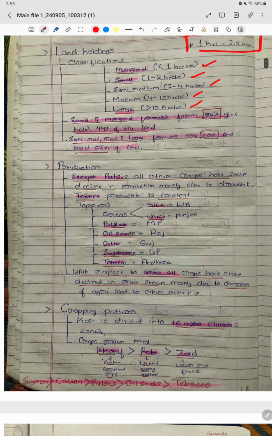Then these two facts are very important. About 80% of the farmers are small and marginal farmers, but they only hold 44% of the land. And the other farmers, semi-medium, medium and large, are only 20%, but they hold around 56% of the land. So this is a very high level of disparity seen in land holdings.